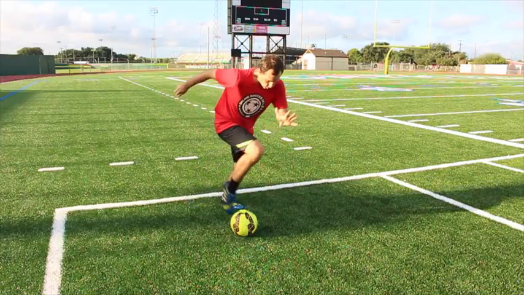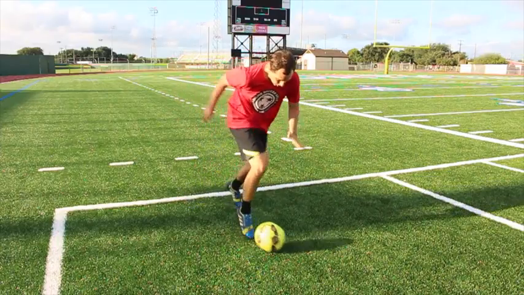When they're dribbling, they're staring at the ball. They have no idea what's going on around them, and this is gonna cause them to dribble into trouble. And that's something that you have to switch. If you're constantly looking at the ball, that's going to put you in danger when you're dribbling because you have no idea where you're gonna be running.